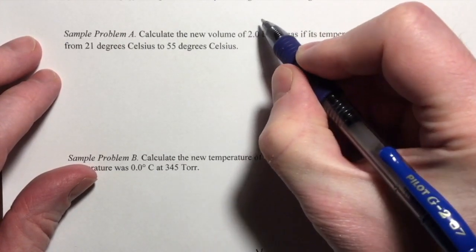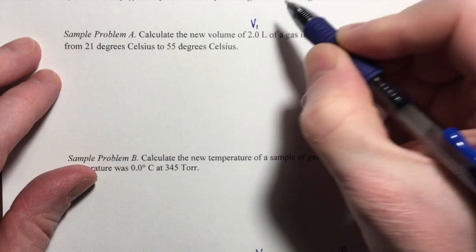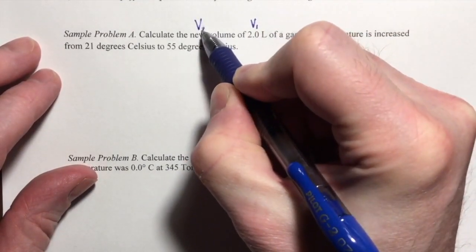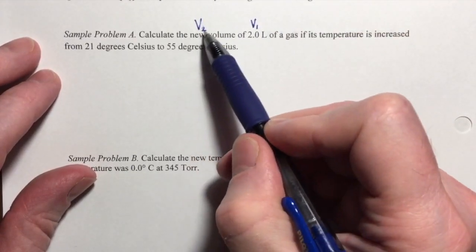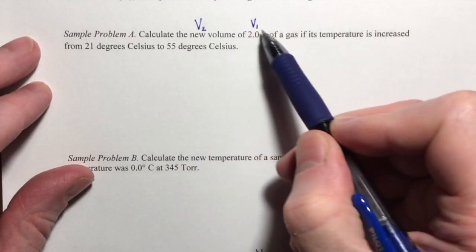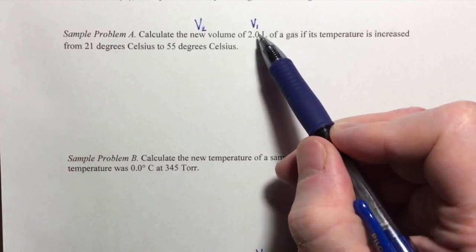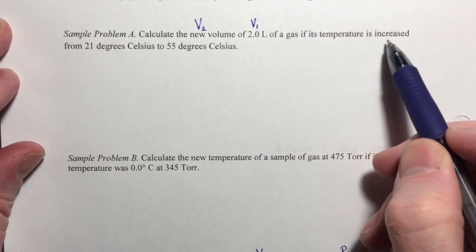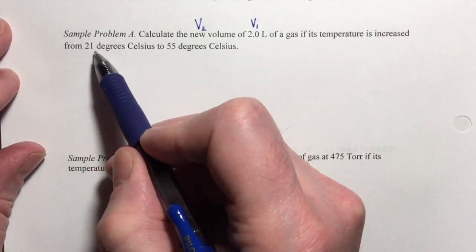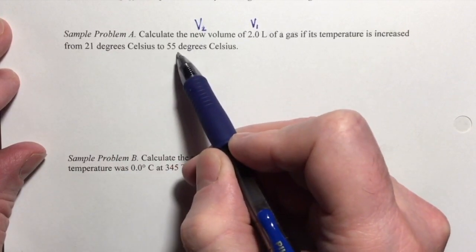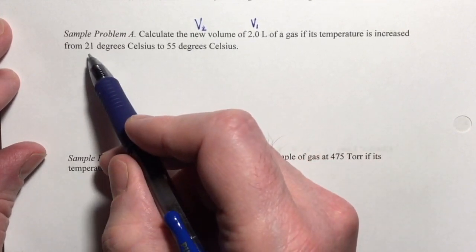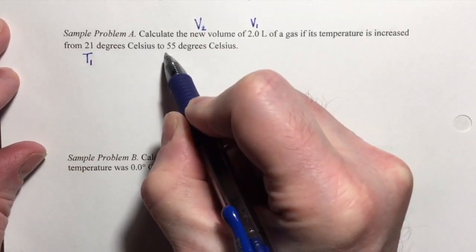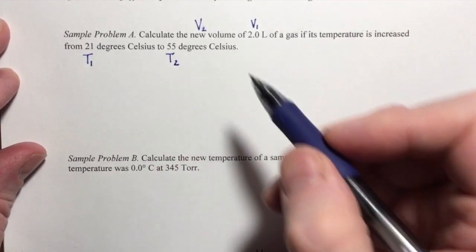So it looks like this is my V1, my initial volume, and this is my final volume. So we're being asked to calculate the final volume, or the new volume, of a gas that originally occupied 2.0 liters. If its temperature is increased from this temperature to this temperature. So if it increased from 21 degrees, this must have been my initial temperature, and that must have been my final temperature.